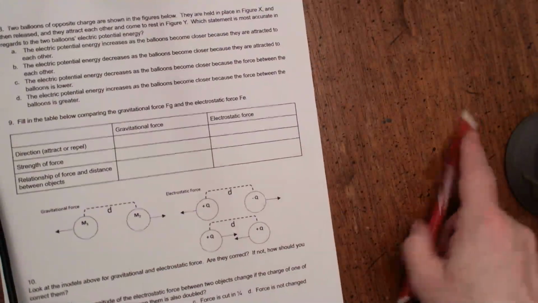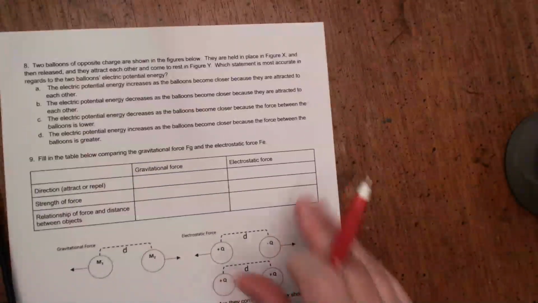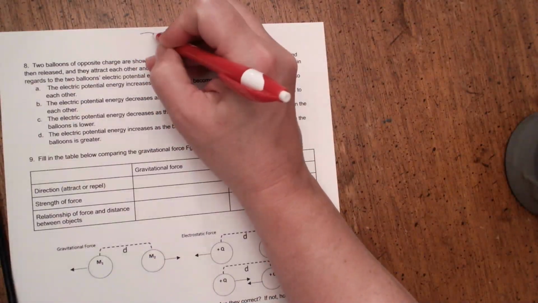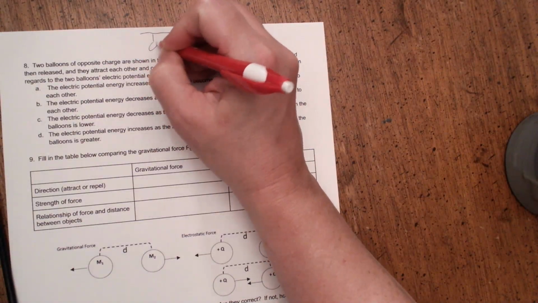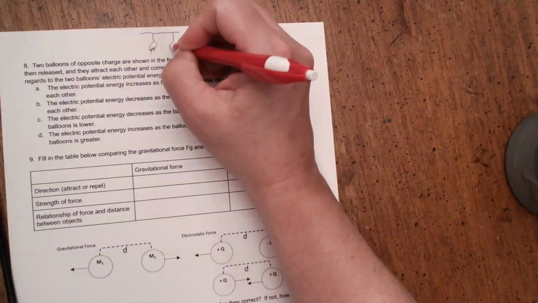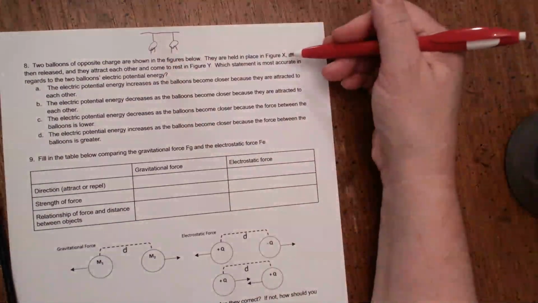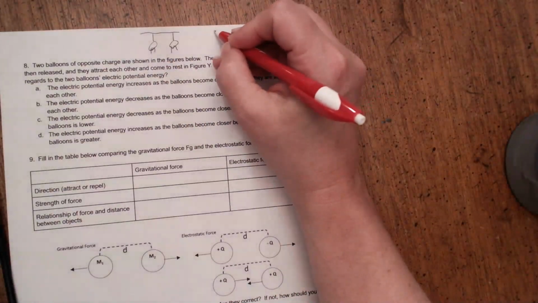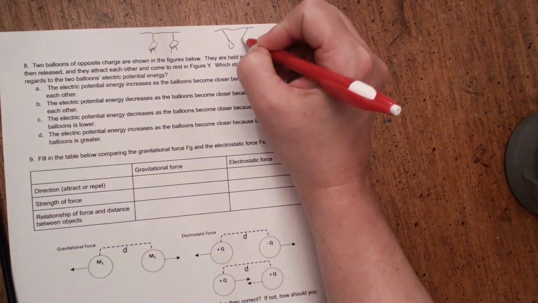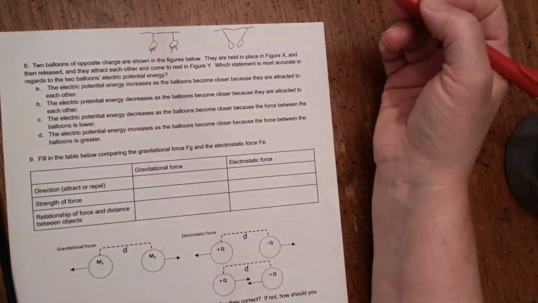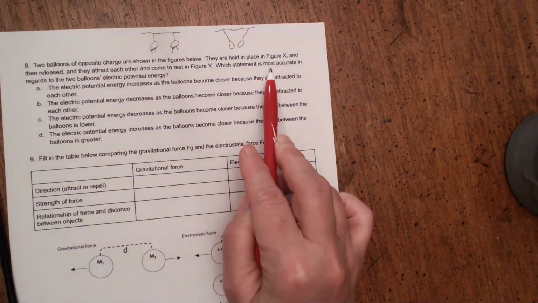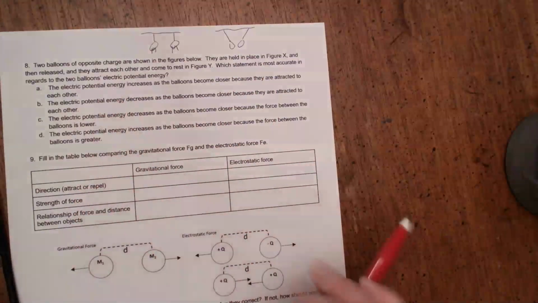Then two balloons of opposite charge are shown. I don't think my figure is printed out on this page, but we've got two balloons that are of opposite charge. Somebody's holding them in the first part, and then they're released. So I'm holding them and then I let them go, and they attract to each other. So which statement is most accurate in regards to their potential energy?